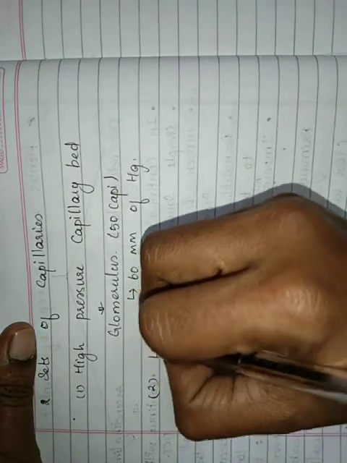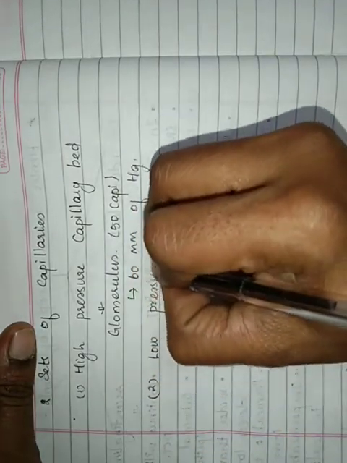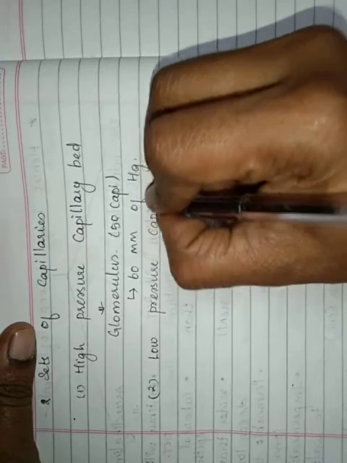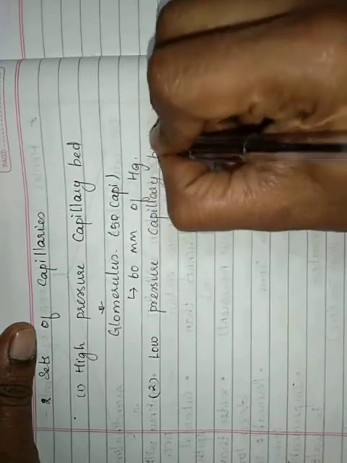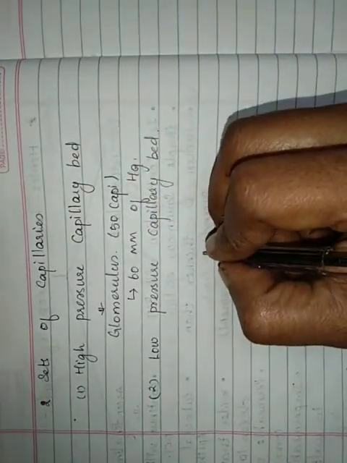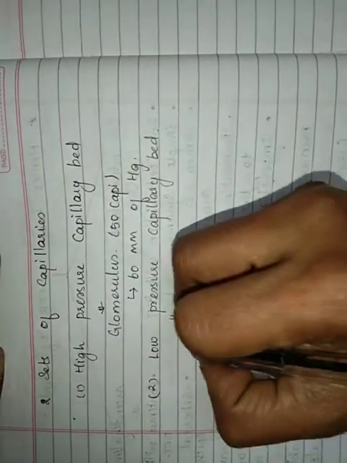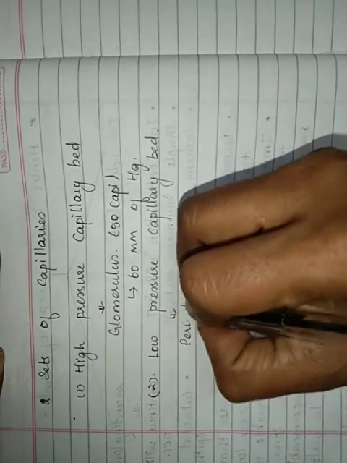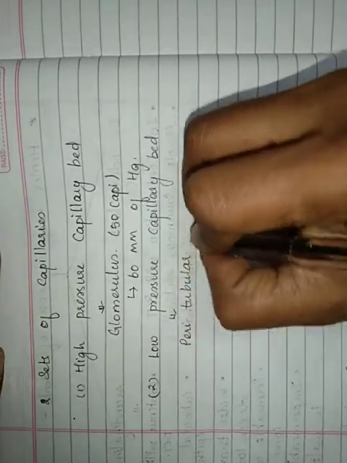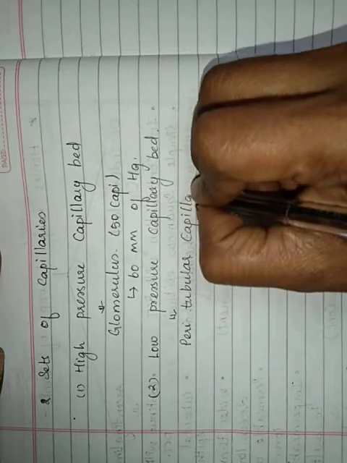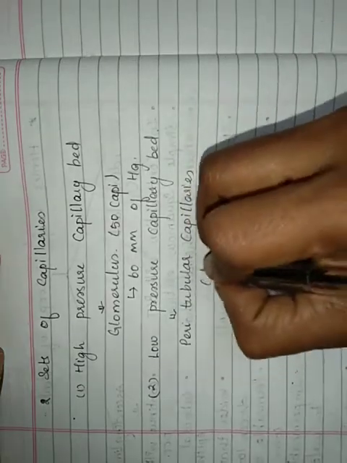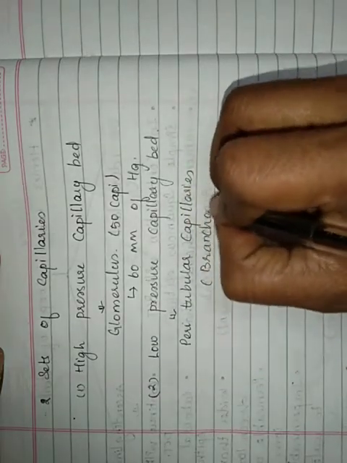The second set of capillary, it is called as the low pressure capillary bed. Low pressure capillary bed அப்படிங்கிறது வந்துட்டு எது அப்படின்னா, it is the peritubular capillaries. So peritubular capillaries அப்படிங்கிறது வந்துட்டு எது அப்படின்னா, they are branches of efferent arteriole.